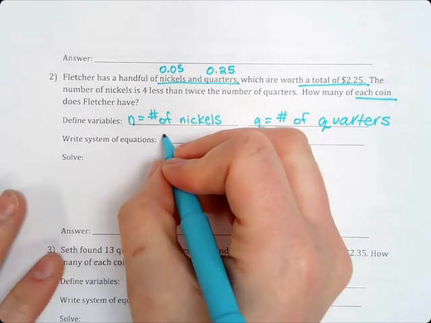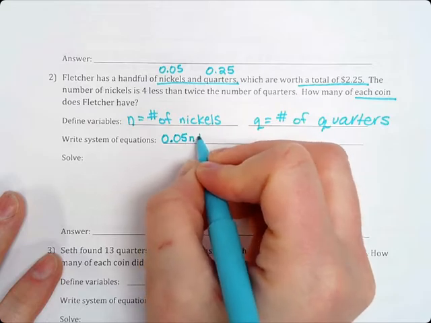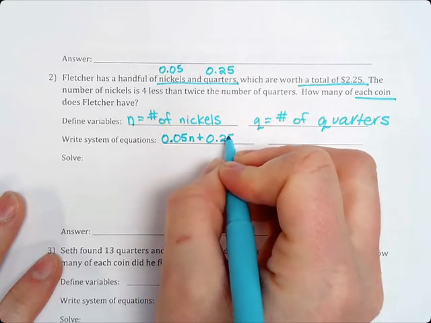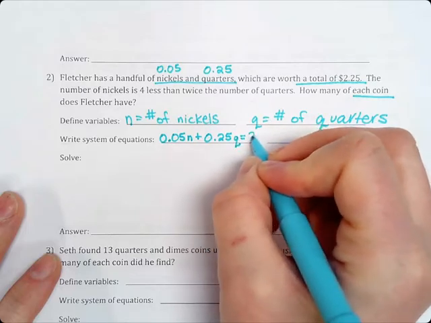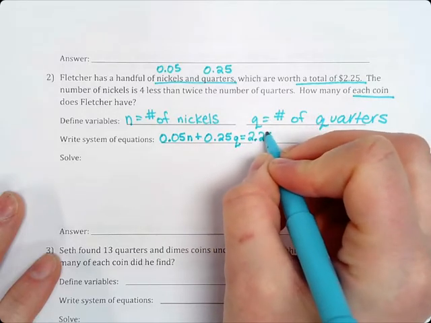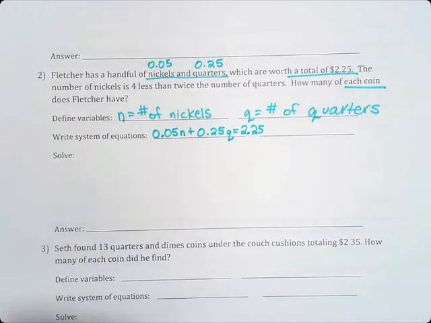So we can write that like other ones that we've done in the past, where you do how much each one is worth times how many you have, added together to get your total amount. So 0.05N plus 0.25Q equals $2.25. So that's written in the right format.